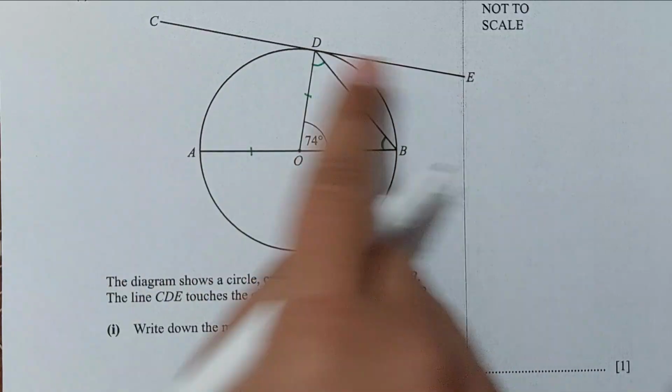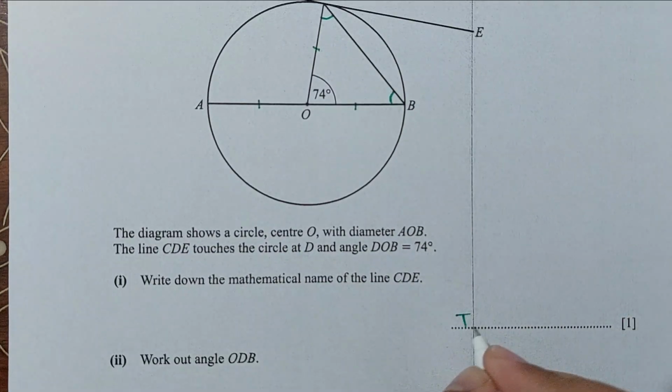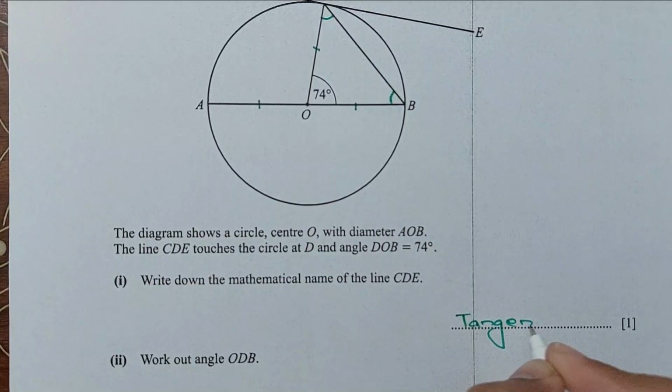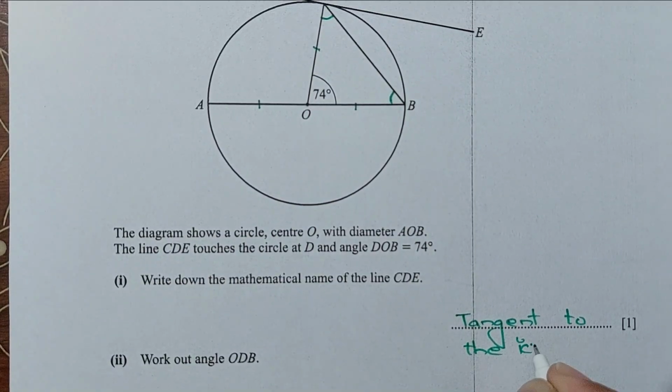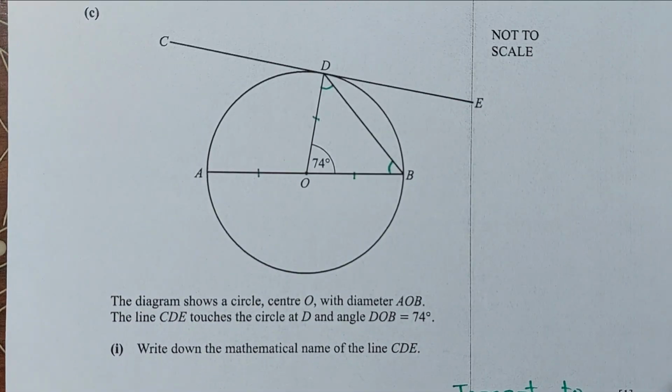Number 1, write down the mathematical name of the line. This is a tangent to the circle at point D. You can say it is a tangent to the circle at D.